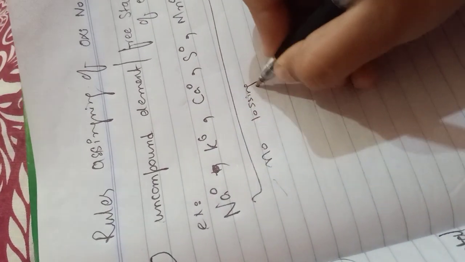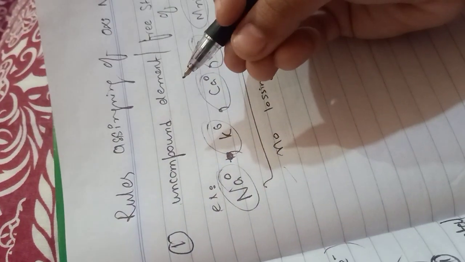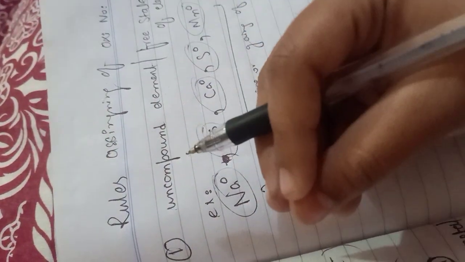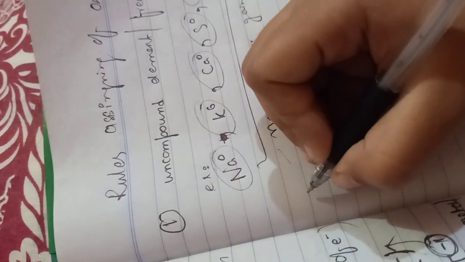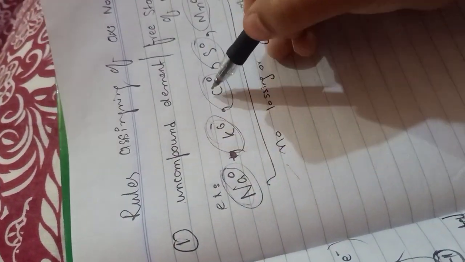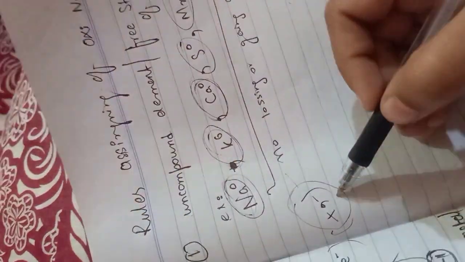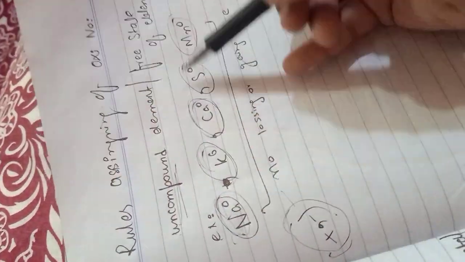They will have no losing or gaining of electrons. They are in the free state. When they are in a compound, they will have a positive or negative sign, which indicates that they have lost or gained electrons. But here they are not in any compound, which means uncombined, so they are in the free state. When they are in a compound, they have the property of losing or gaining electrons.